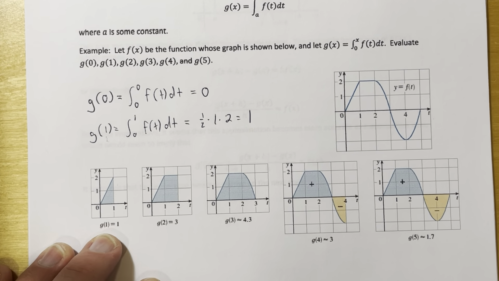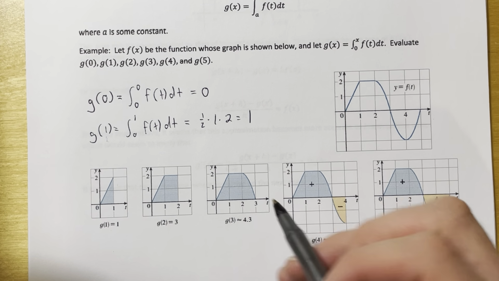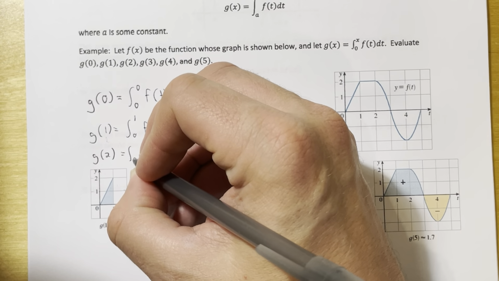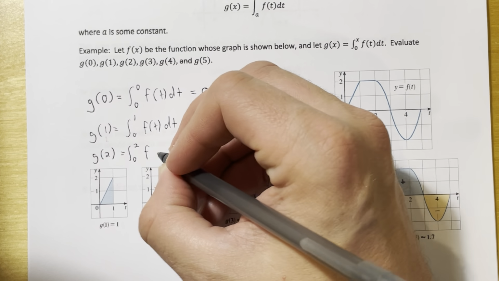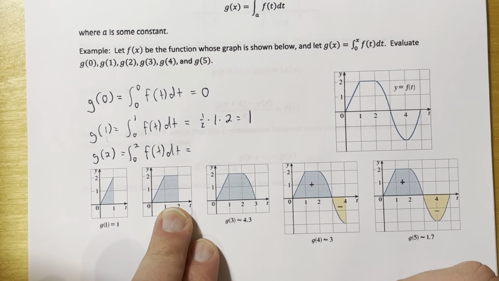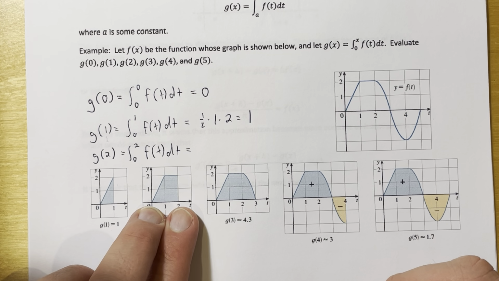Okay, and that's why we're seeing g of 1 equals 1 right here. G of 2, what is that? Well, g of 2 would equal the integral from 0 to 2 of f of t dt, which would correspond to the area under the curve from 0 to 2, shown here.